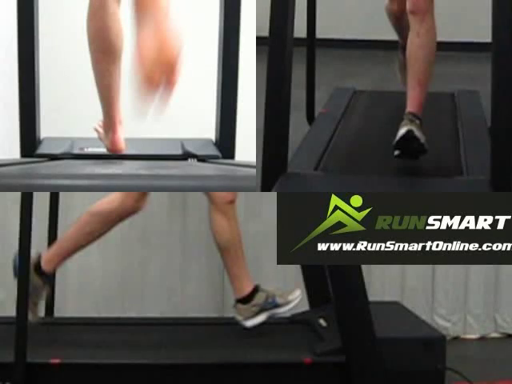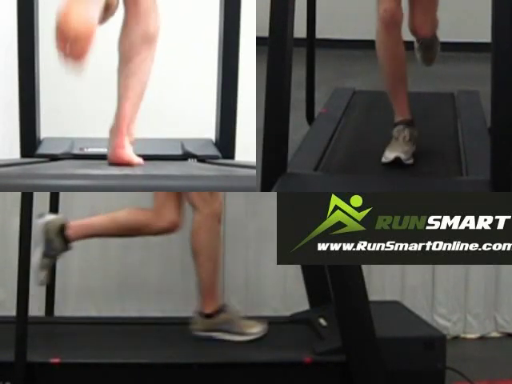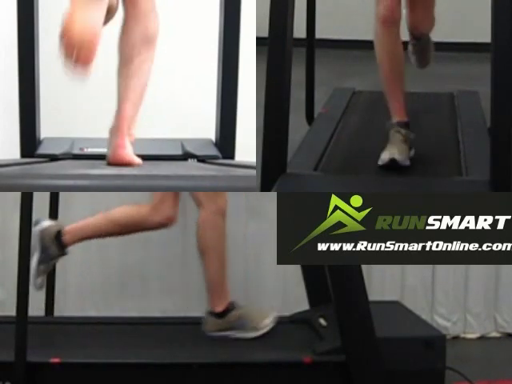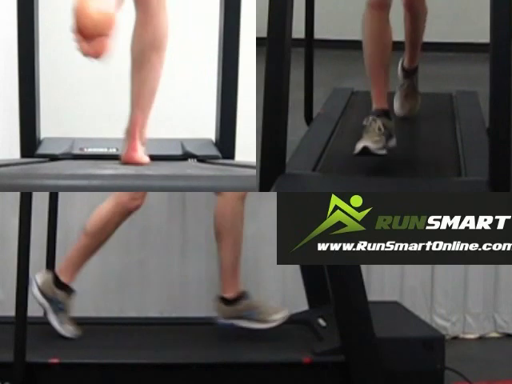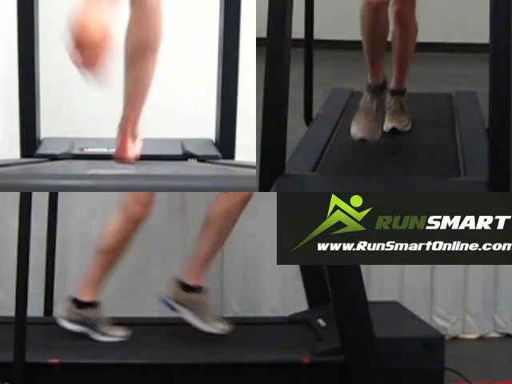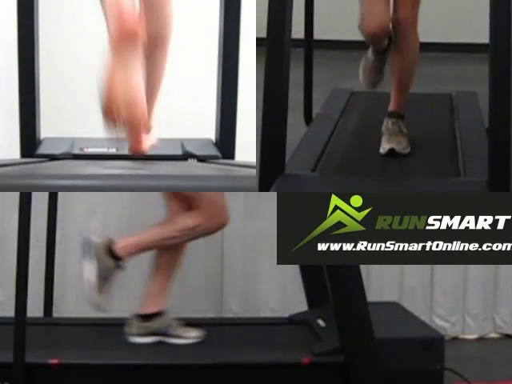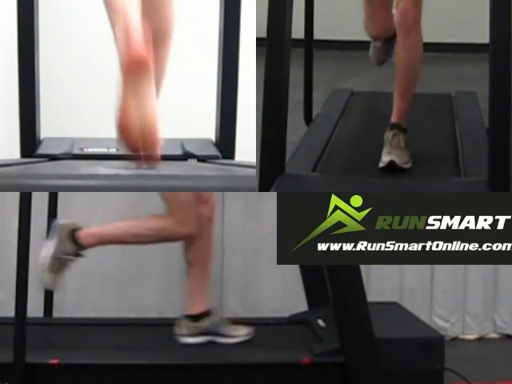So we're going to do a brief overview of shin splints and how they occur. There's actually two types of shin splints, and identifying which type of shin splint you have is important because they're from two different issues. So we have side view, back view, front view of feet, and we're just going to talk about two types of shin splints and how it affects runners.